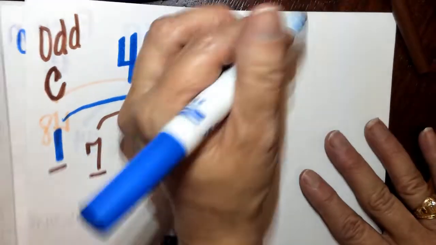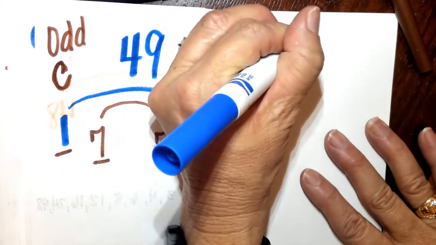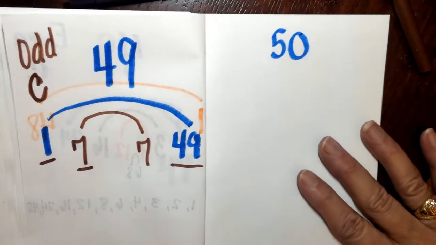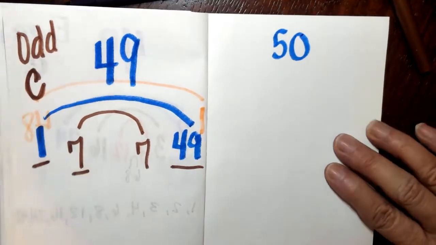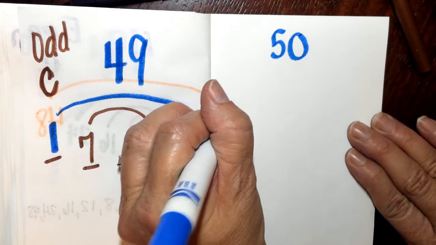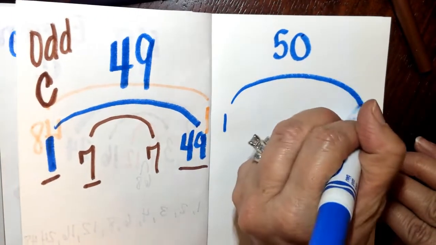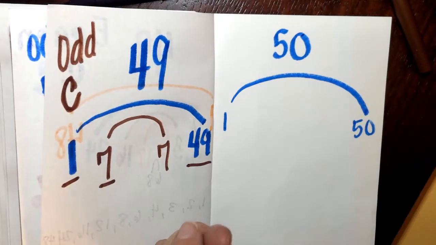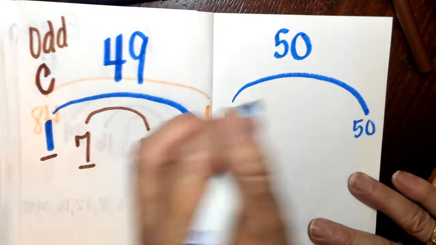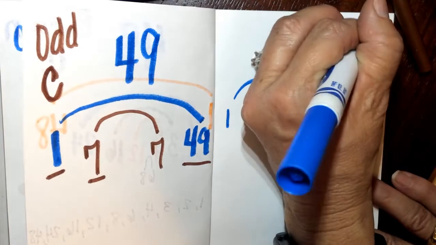The number 50 is next in the lineup. And so our factors for 50 are 1 and 50. It's a multiple of 10, and it is an even number, so it's going to have many factors.